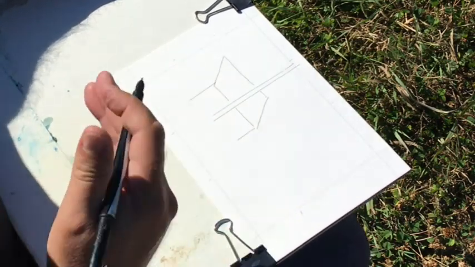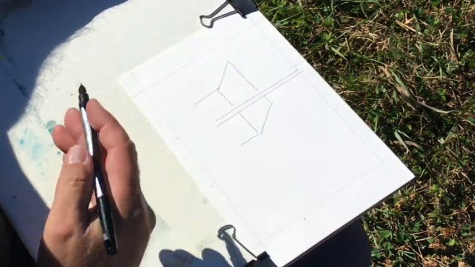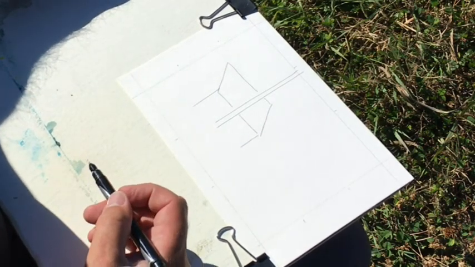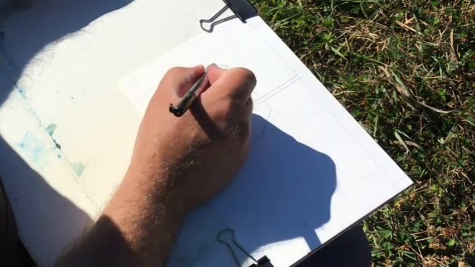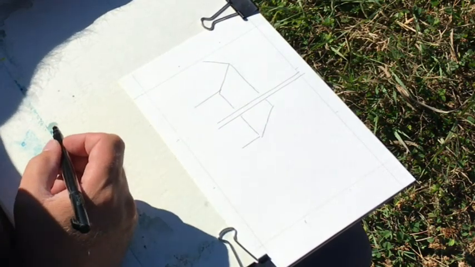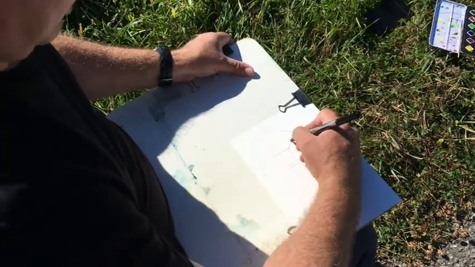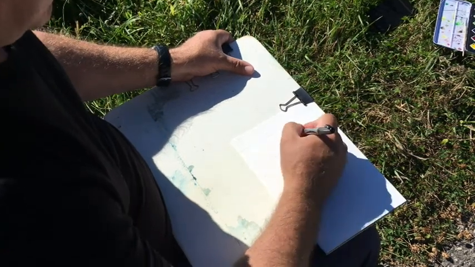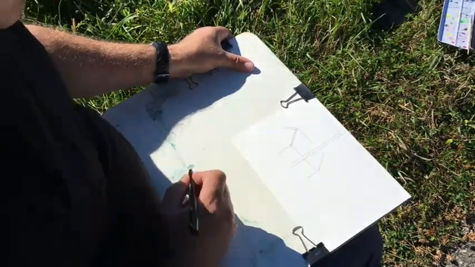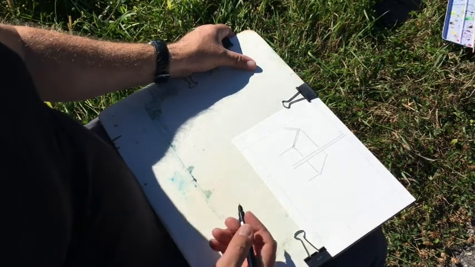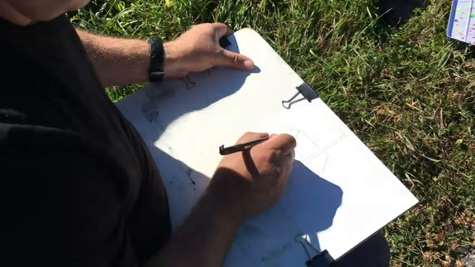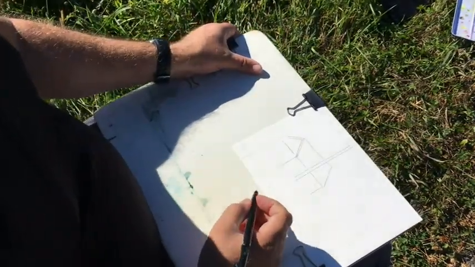This is just a garage that is semi falling down. And then I'm going to put the other side of the roof in like this. There's some clapboards across the front here that I'm going to put in like this. And that's pretty much all I'm going to do for the structure part.